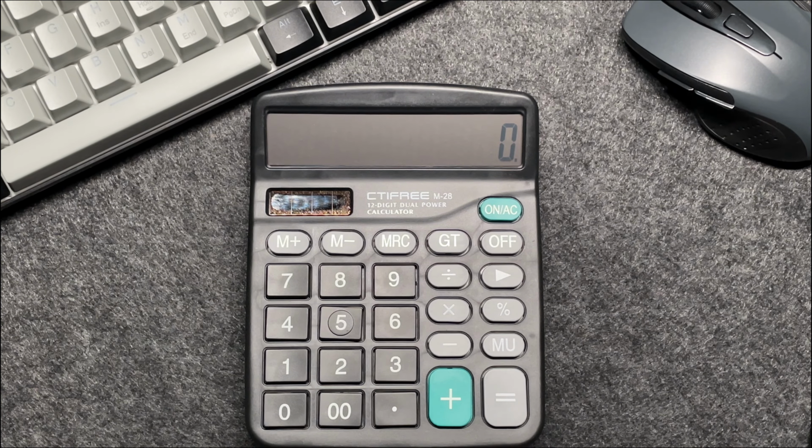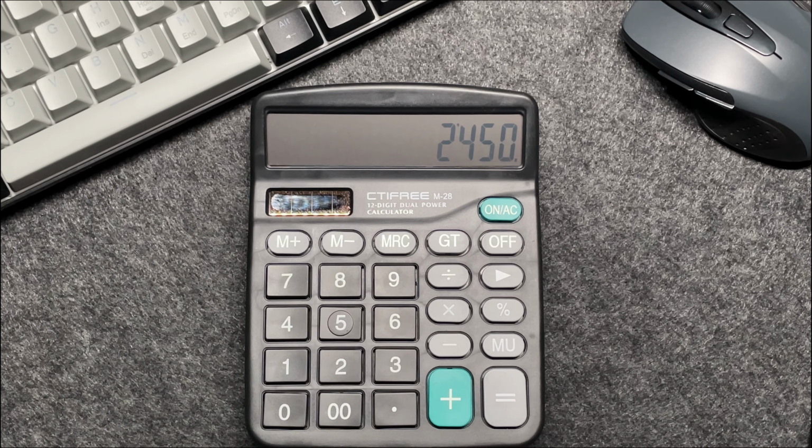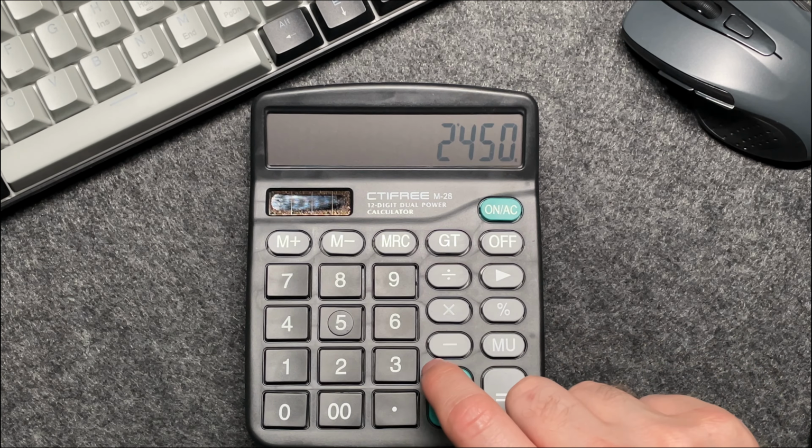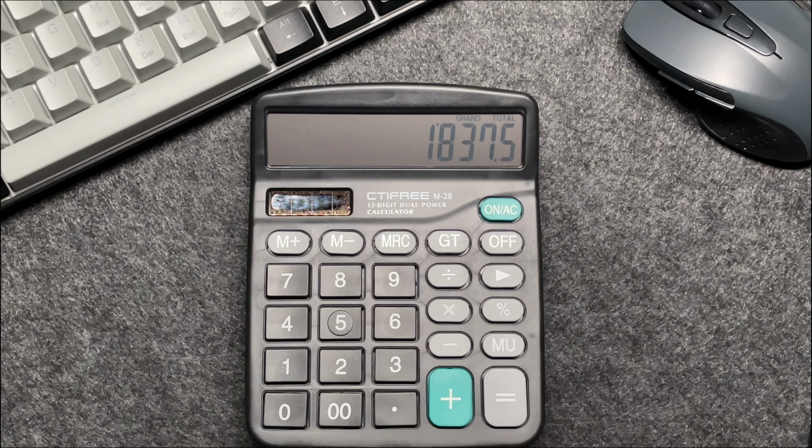Imagine this time we have an item priced at £2,450. So let's enter that into our calculator. Press the multiply button. Multiply it by 75, then press the percentage button. So after a 25% off, the final price comes out to be £1,837.50. This quick method saves you time, but it ensures accuracy.